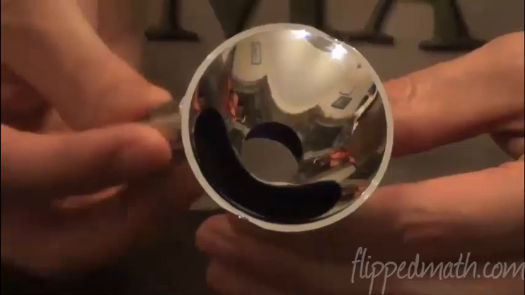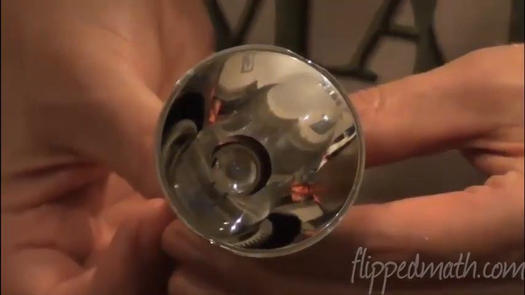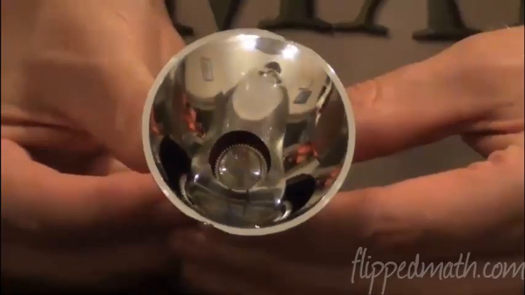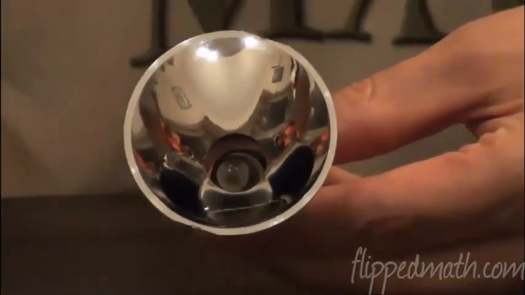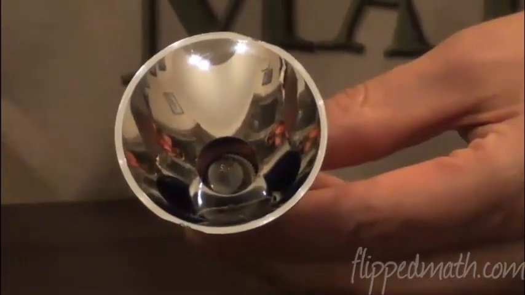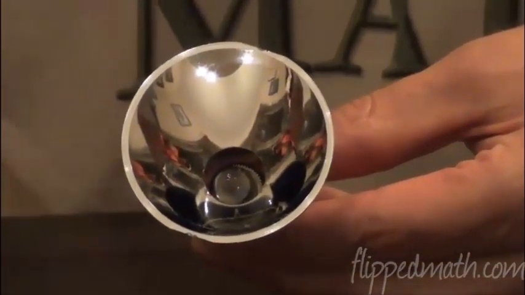What will happen is, with that light bulb, if I stick that back up inside there, that light bulb is the focus of the parabola. So the light that shines straight to the mirror will then bounce directly off and come straight out. And that's how a parabolic mirror works.